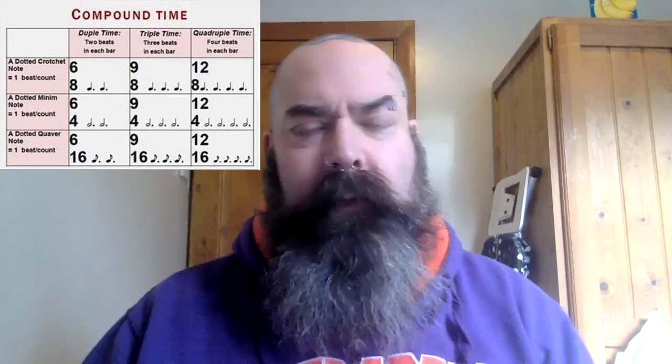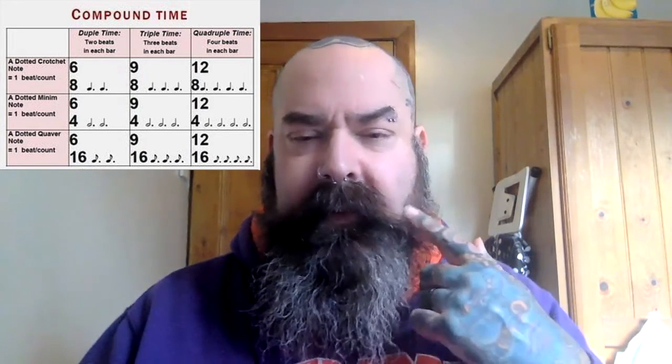But usually we will count compound time where we would tap our foot or where we would clap, and we break it down into groups of either 2 groups of 3, 3 groups of 3, or 4 groups of 3, depending on the time signature. So with 6/8, 1, 2, 3, 4, 5, 6. 9/8, 1, 2, 3, 4, 5, 6, 7, 8, 9.